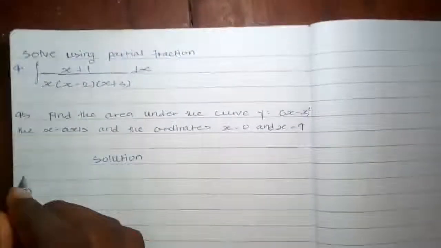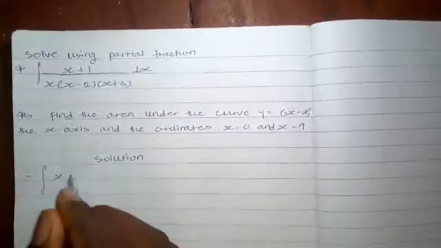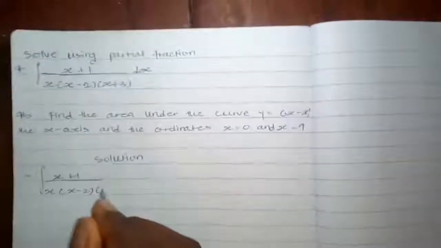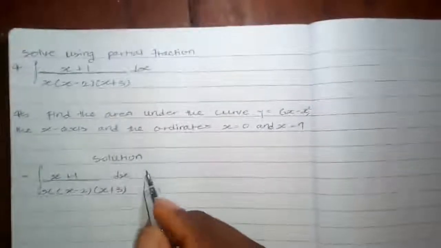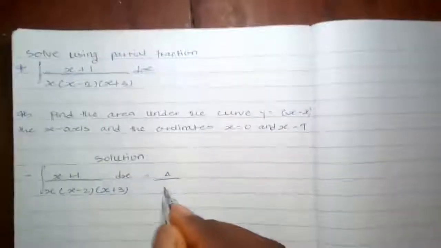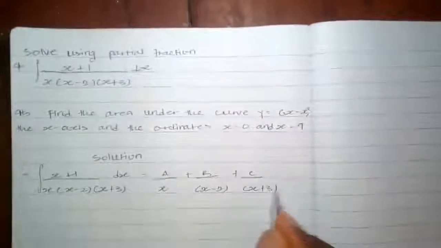So this is going to be equal to, put our integral sign, (x + 1) over x(x - 2)(x + 3), put our dx. So this is going to be equal to, you break these things down, A over x plus B over x minus 2 plus C over x plus 3.